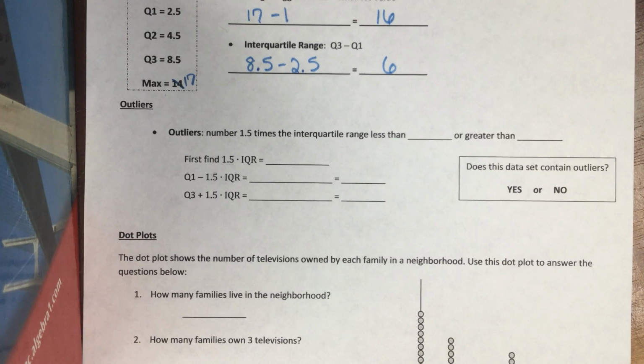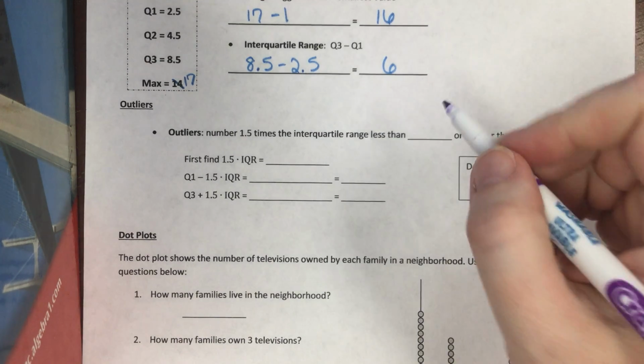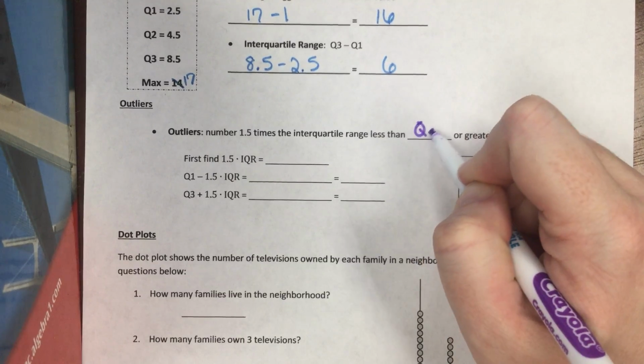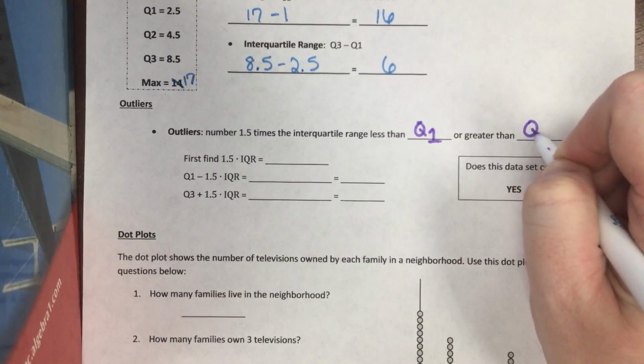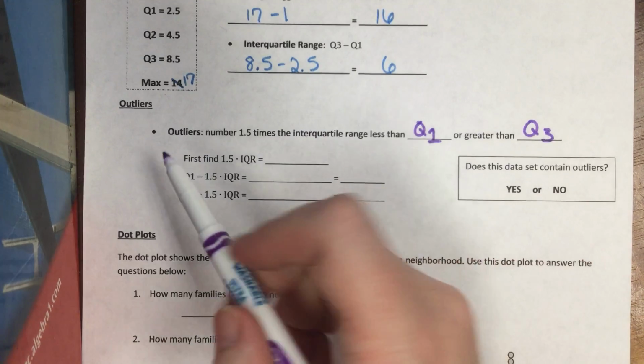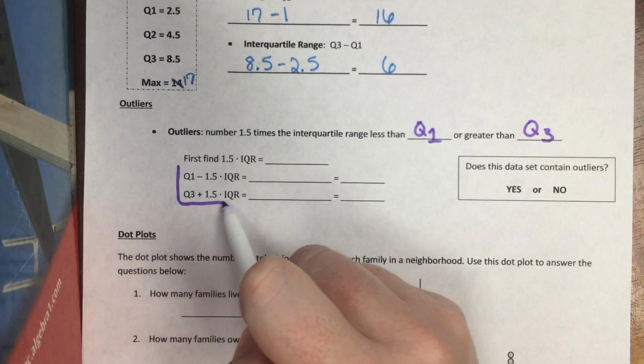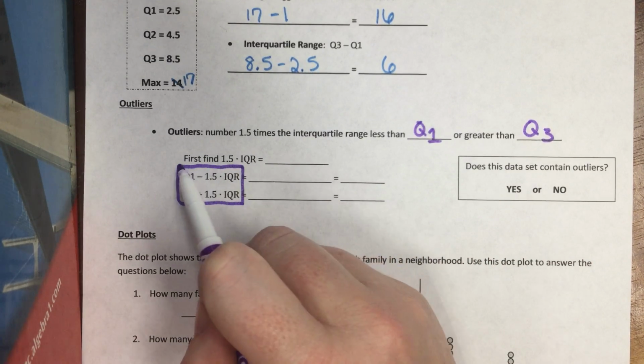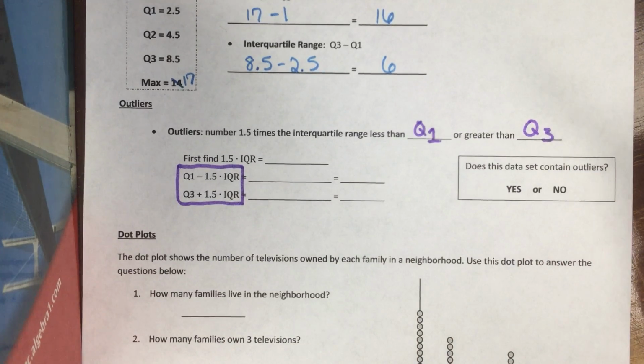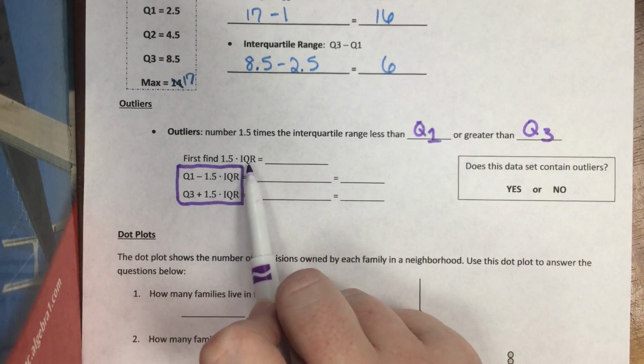So the formula for those, they gave it to us in words right here. It's any number 1.5 times the interquartile range less than Q1 or greater than Q3. All right, so what you're looking for really is this. These are your two formulas, and this is something you're gonna have to memorize. Sorry, that's one of the ones you just gotta suck it up and learn. All right, so this is gonna take us through a step at a time.